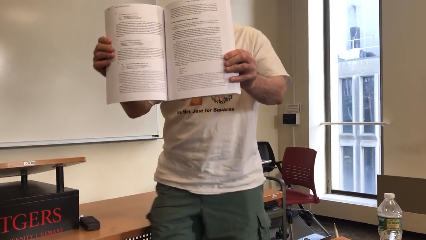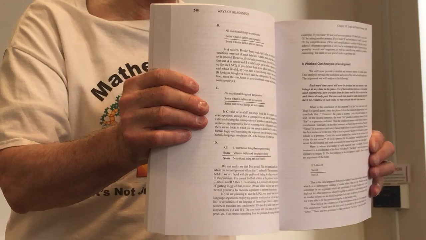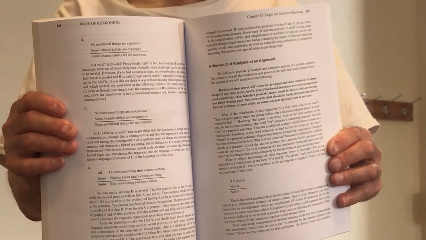If you go to page 249, you will see a worked out analysis of an argument. And if you look carefully at the argument, you will see that it is argument 1 that you had to do as an assignment. So the answer to that first argument is right here in the book on pages 249 to 252. But no one, more than likely, found that.